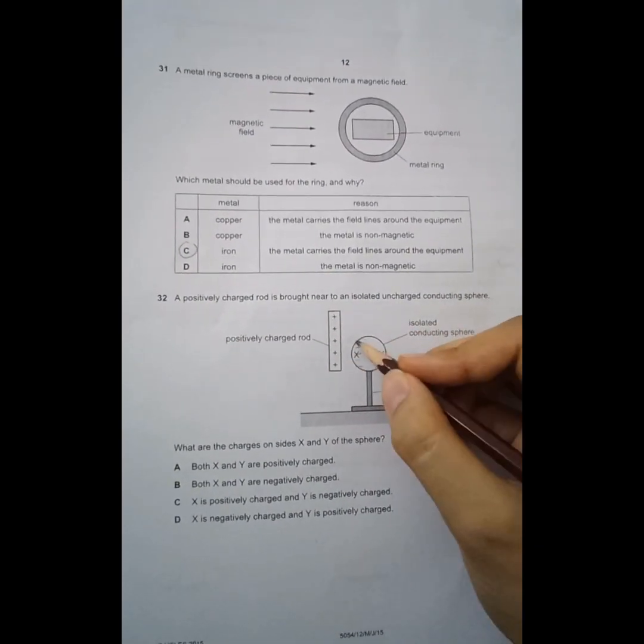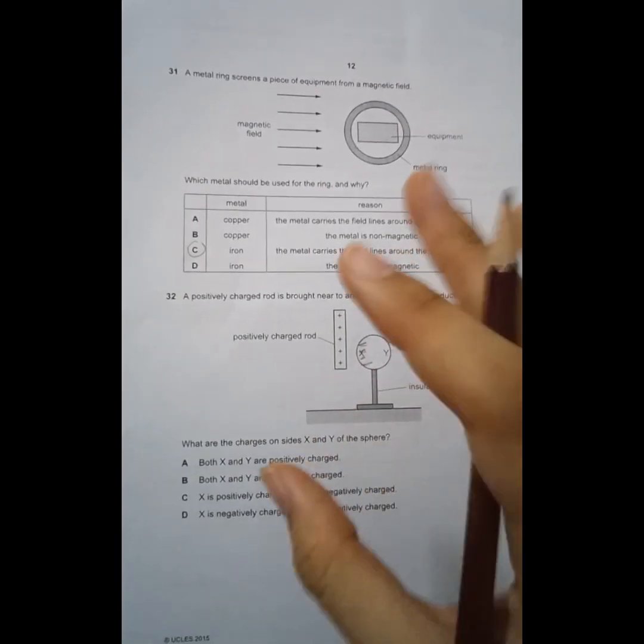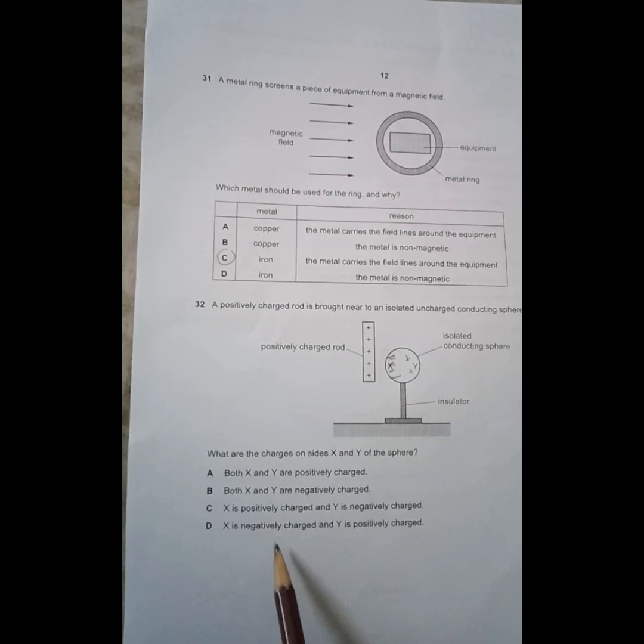If the rod is positive, it's going to be negative, negative, negative here. But it's not going to be negative all around the sphere. They're going to be positive, positive, positive here. Both X and Y: X is negatively charged and Y is positively charged, yes.